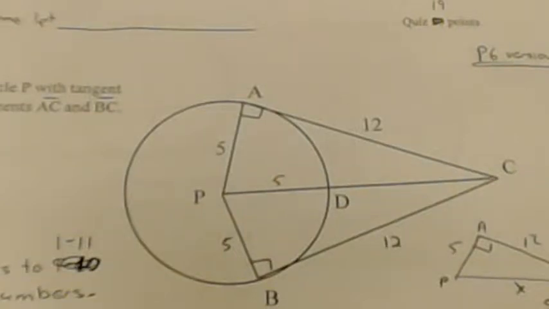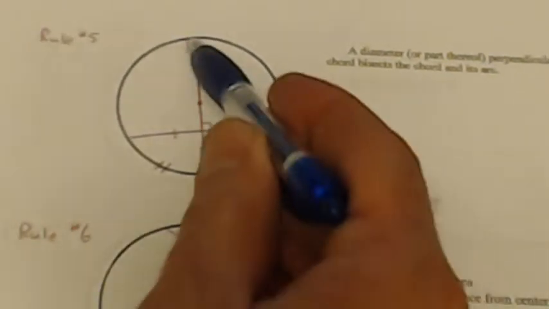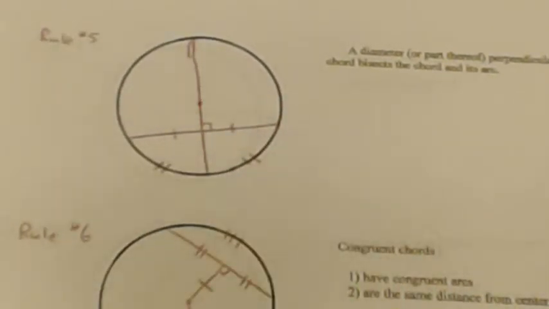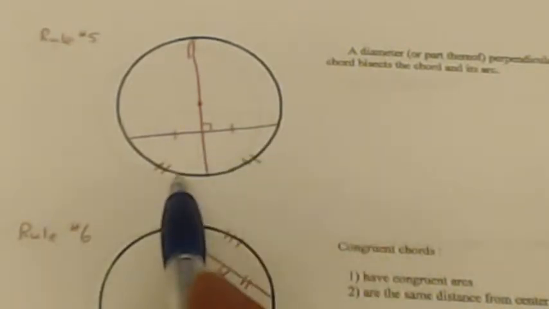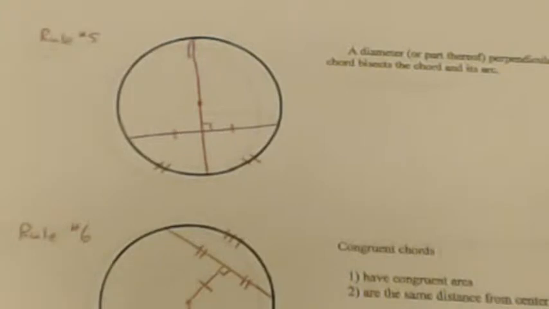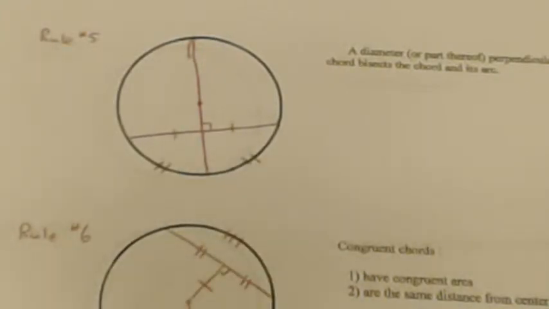Okay, here I want to discuss the segment and circle quiz. The rules that are being used here, rule number 5: a diameter that forms a right angle with a chord, that is, it's perpendicular to a chord, will cut that chord in half and cut the arc determined by that chord in half. So those are congruent segments now and those are congruent arcs.